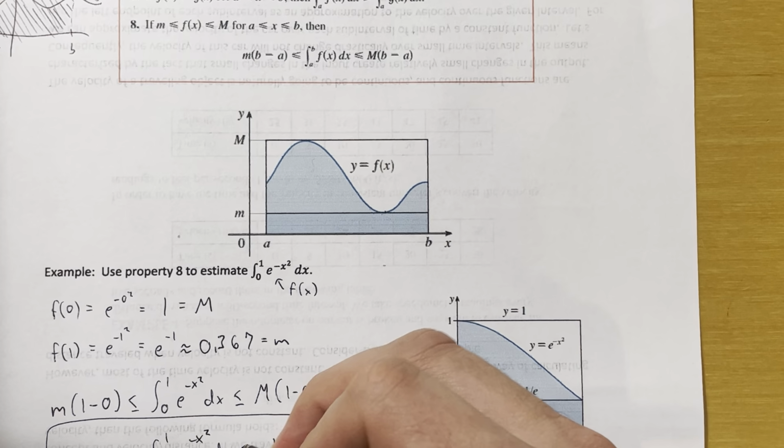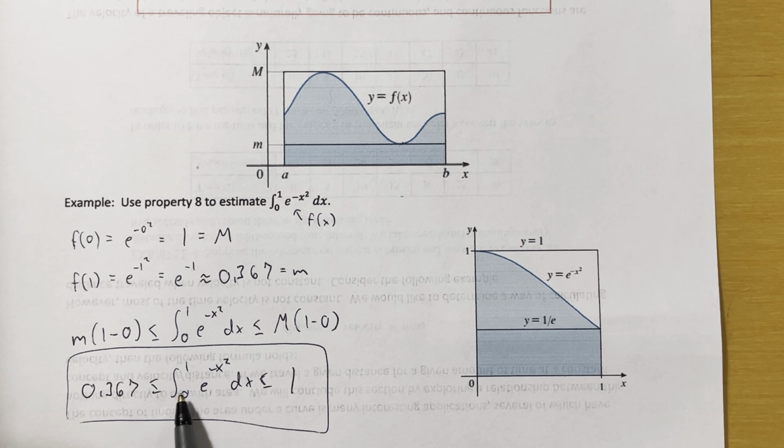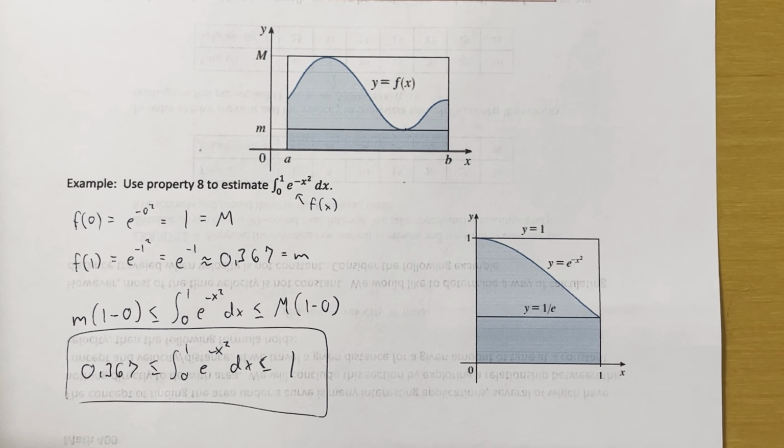That is my approximation. Notice I'm not approximating it by any specific real number. I'm saying that the actual area of the region beneath the curve given by y equals e to the negative x squared over the interval from 0 to 1 is somewhere between these two numbers. Okay? That's going to wrap things up for 5.2.